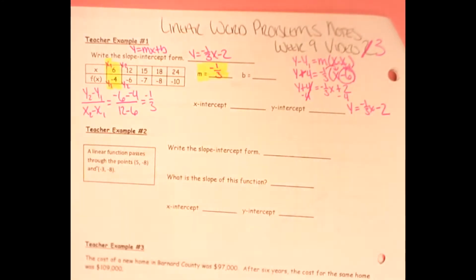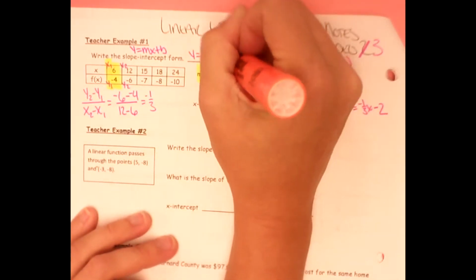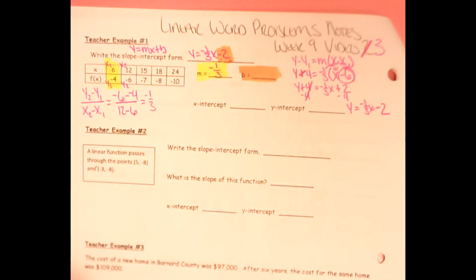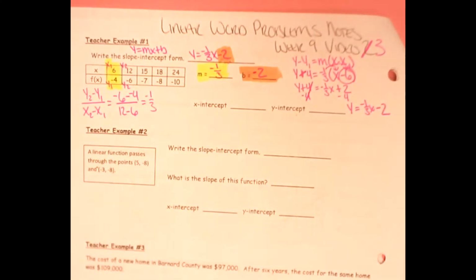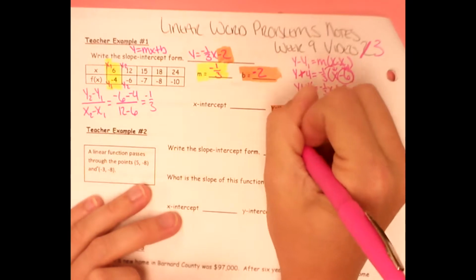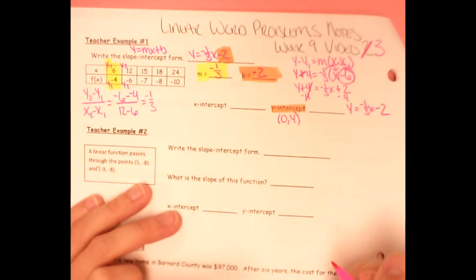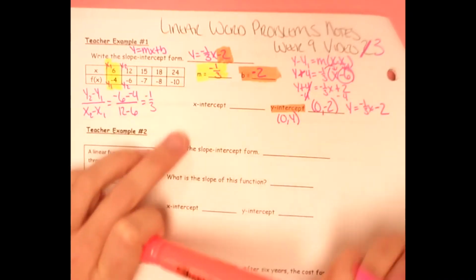Remember, your b you can get from the slope-intercept form. So in this case, it's a minus 2. That makes it a negative 2. Okay? You can also feed that down into the y-intercept. Remember, your y-intercept is a 0, y. So in this case, it's going to be 0, negative 2.